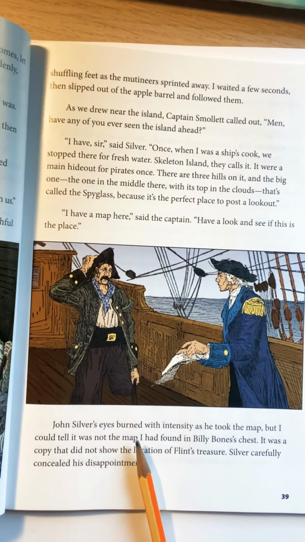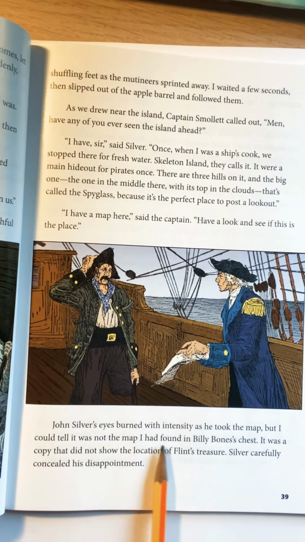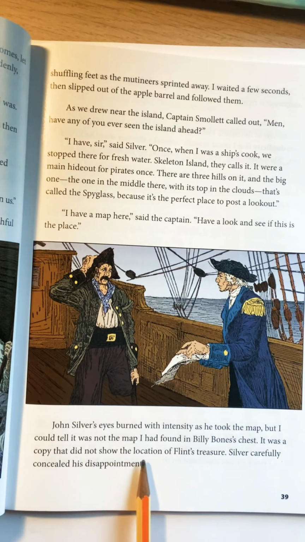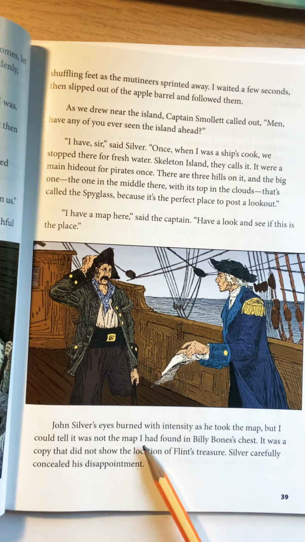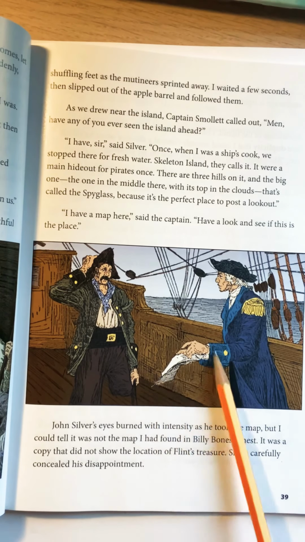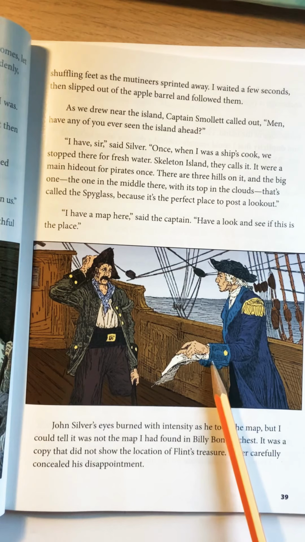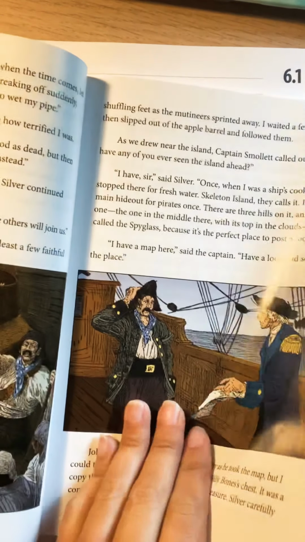John Silver's eyes burned with intensity as he looked at the map, but I could tell it was not the map I had found in Billy Bones' chest. It was a copy that did not show the location of Flint's treasure. Silver carefully concealed his disappointment. So, Captain Smollett here was a smart guy. He's not just carrying around the secret treasure map. He copied it and didn't mark the location of where the treasure's hidden. So Long John Silver saw this fake map and was disappointed in it. But he didn't let it show to most people.